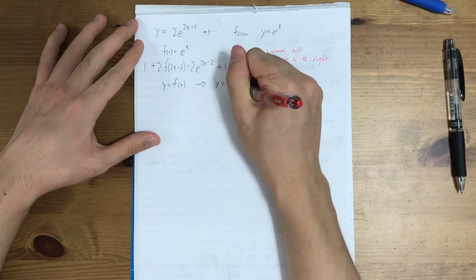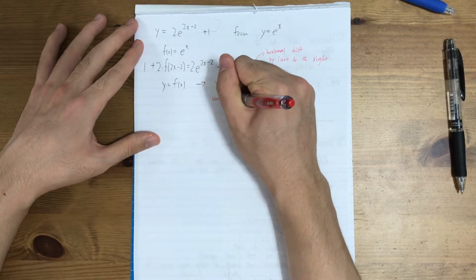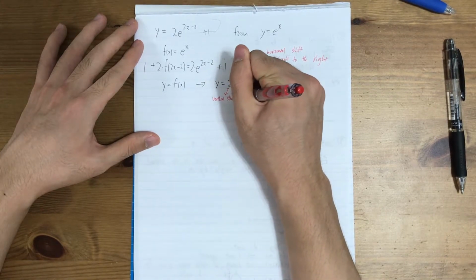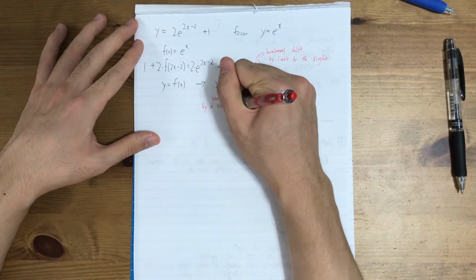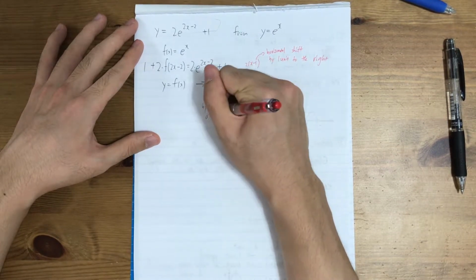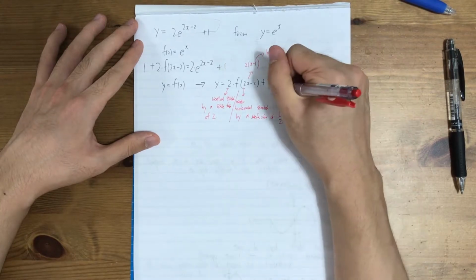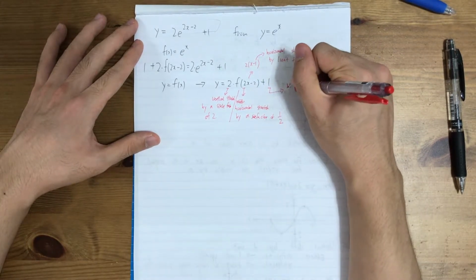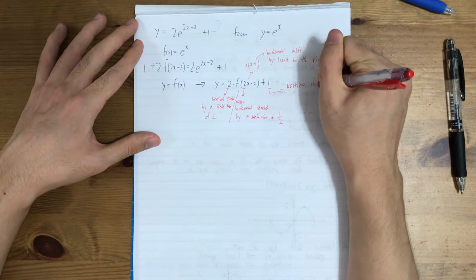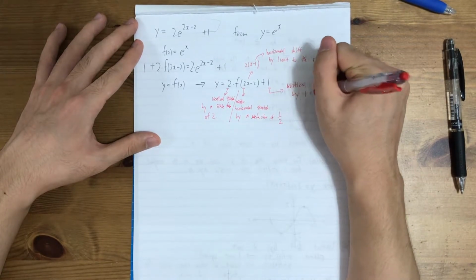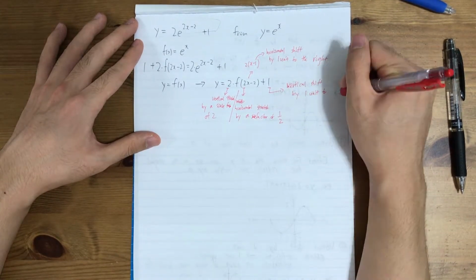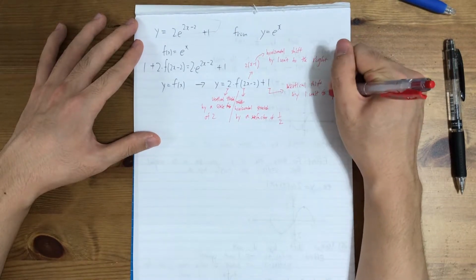Okay, and this 2 here is the vertical stretch by a scale factor of 2. And lastly, this one is the vertical shift by 1 unit upward.